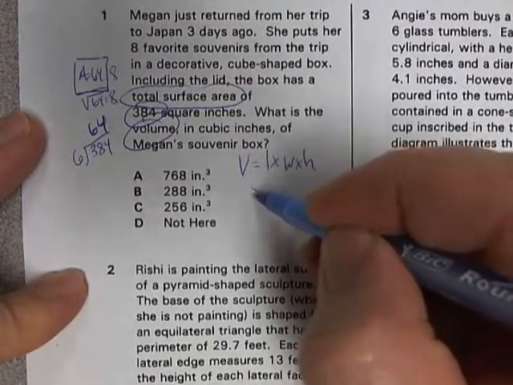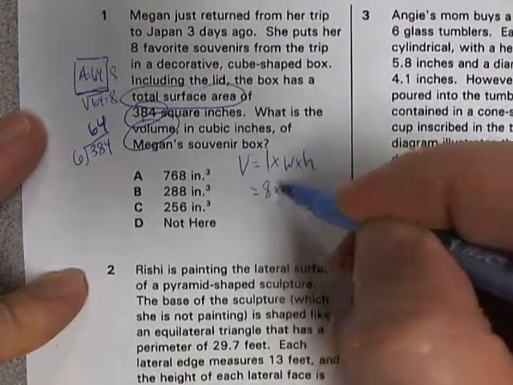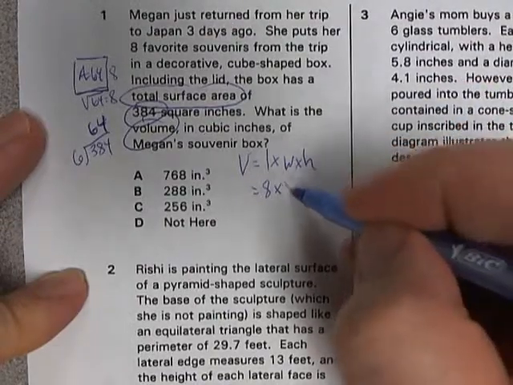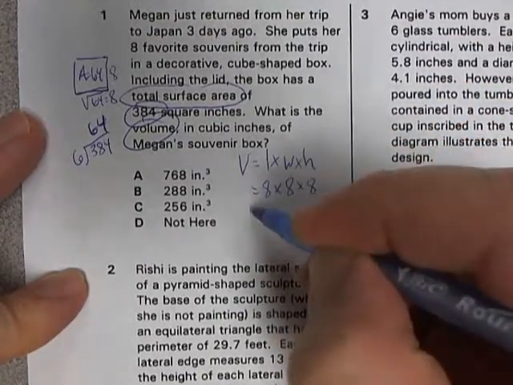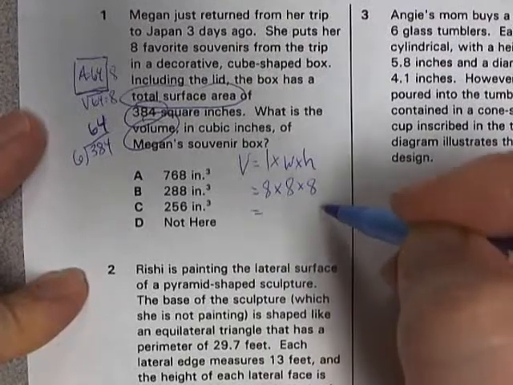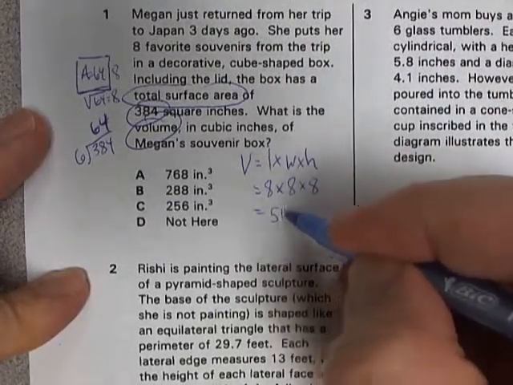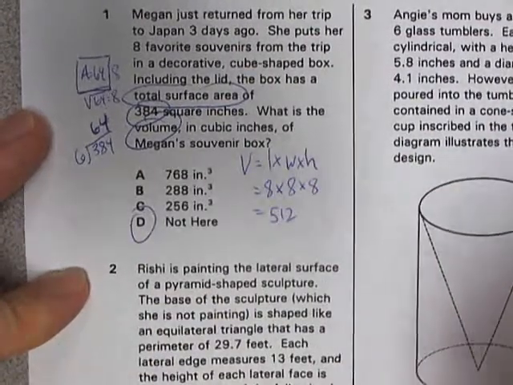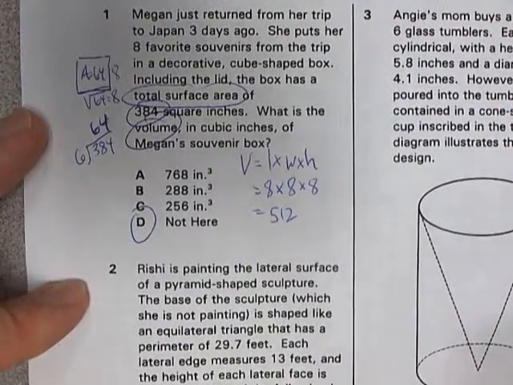So we just found our measurement for the length, and we know that a cube has congruent measurements, so all these are 8. And when you multiply 8 times 8 times 8, you get 512, and that's not one of your answer choices, so the correct answer is D.